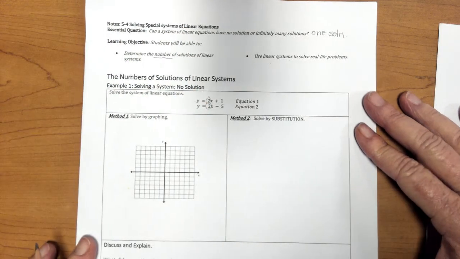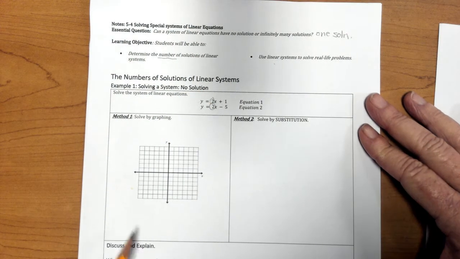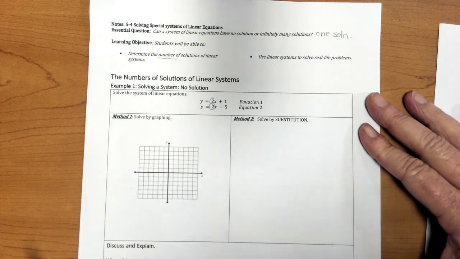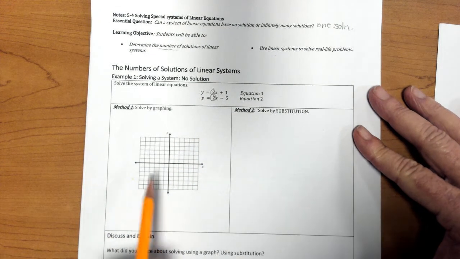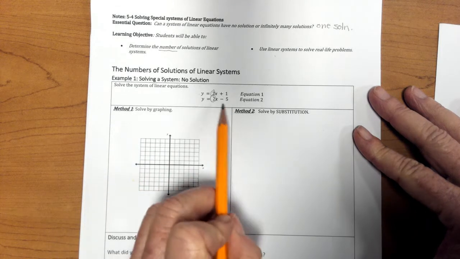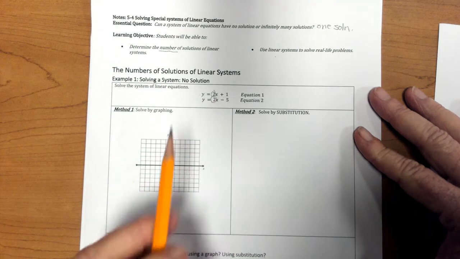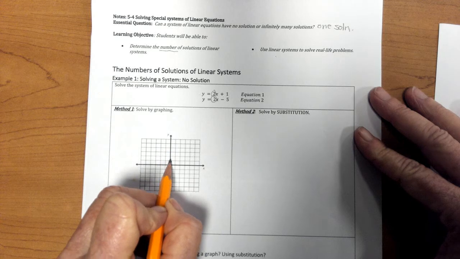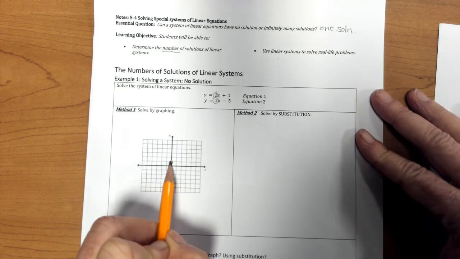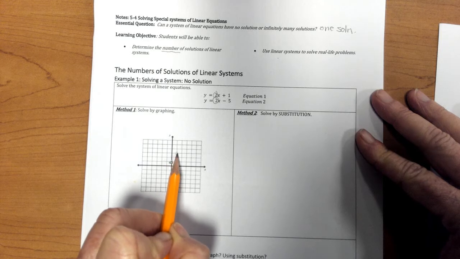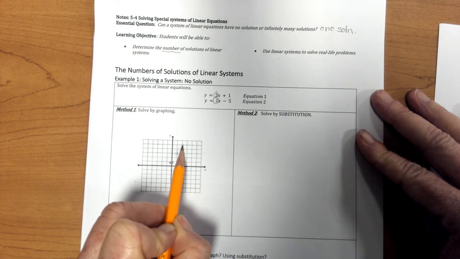Well, let's see what happens if I were to graph each one of these equations on this graph right here. So we're going to solve by graphing. I'm going to start with 2x plus 1 by going on the y-axis, the y-intercept at 1, and I'm going to go up 2 and over 1, up 2 and over 1.